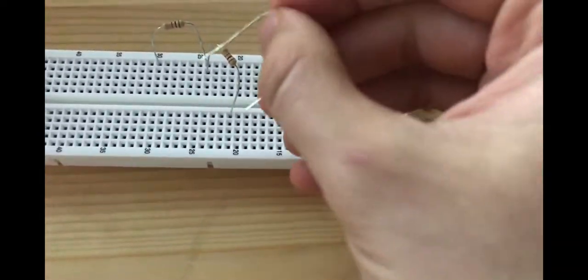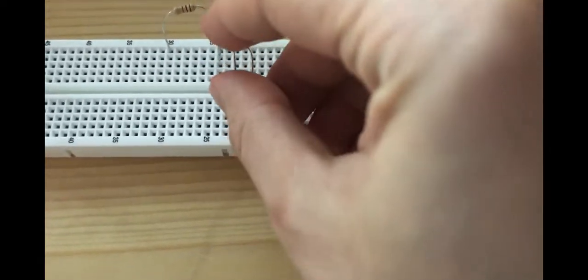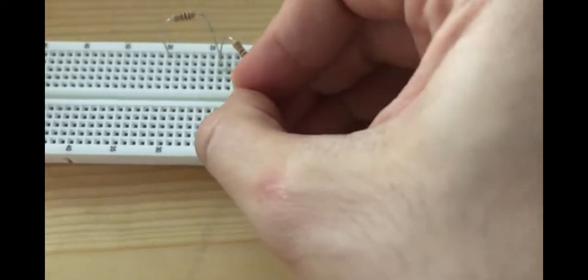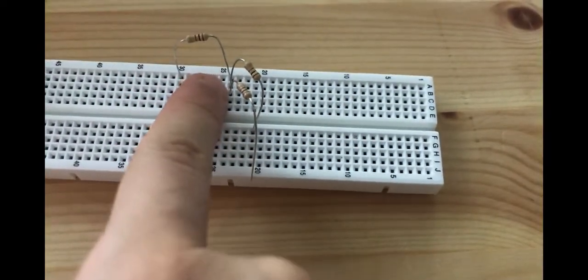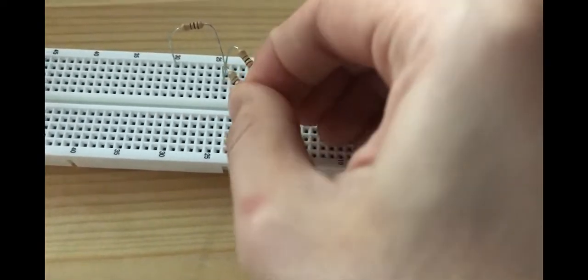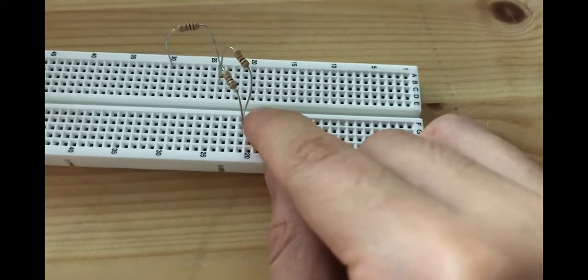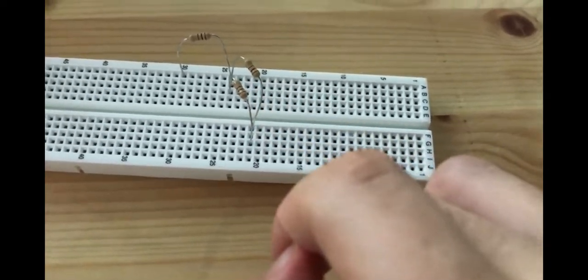It goes in parallel with this resistor. You put it somewhere here. So it needs to be again in the same row here. It needs to be in the same row. And this one again here. It's in the same row with this pin of the previous one.